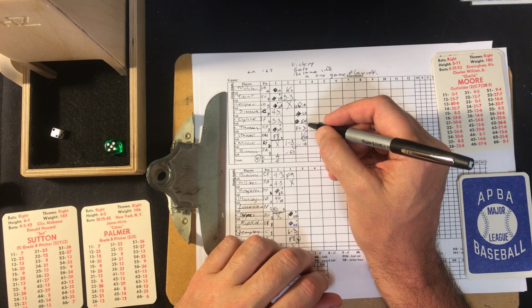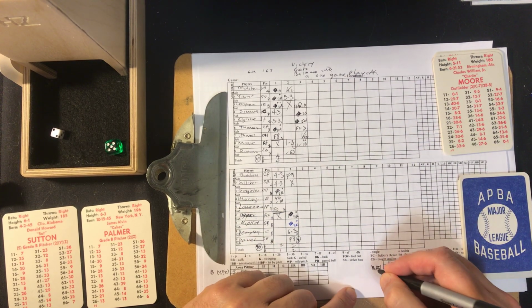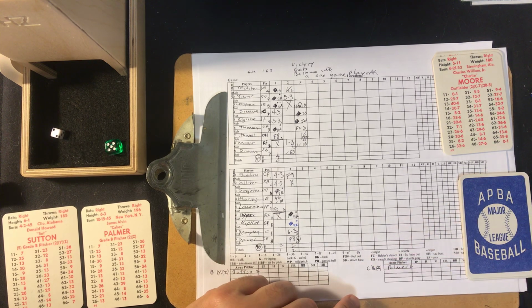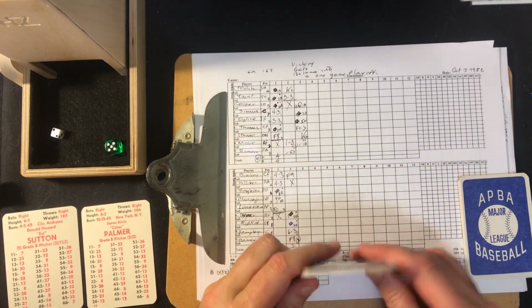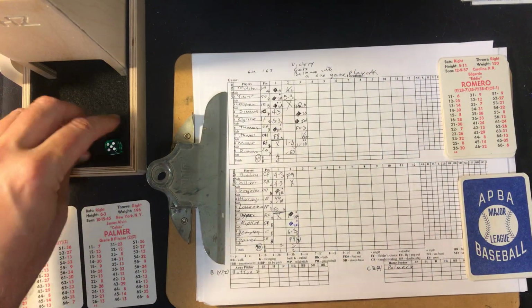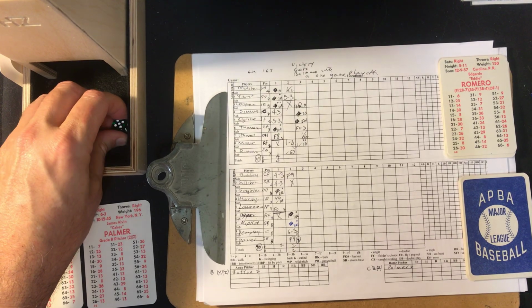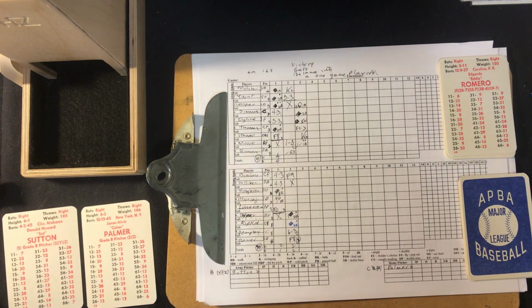And this is going to see Palmer drop from a B to a C now. It's a C pitcher. First and third, and it's Romero. Eddie Romero, he reached on an error in the top of the second. Here's a pitch.